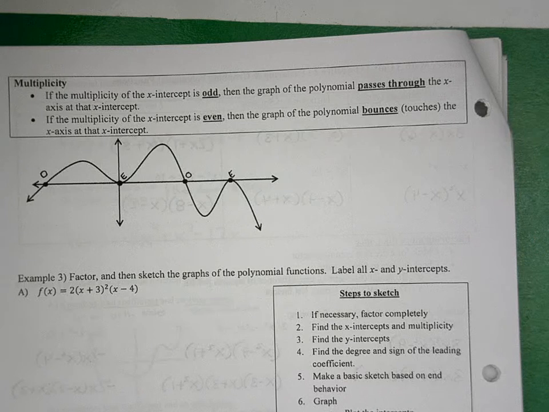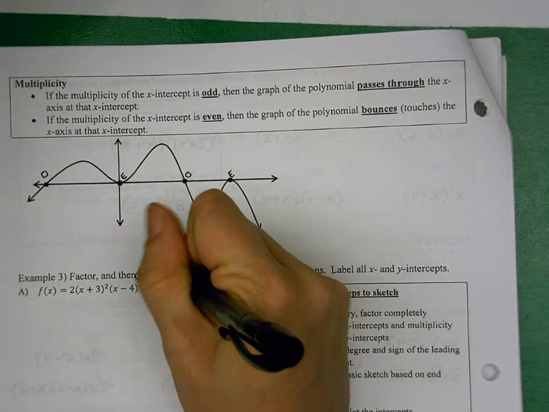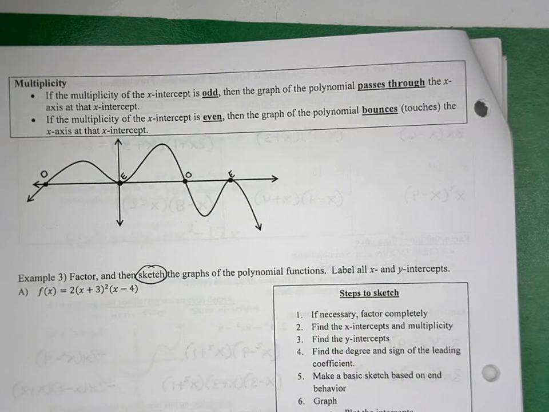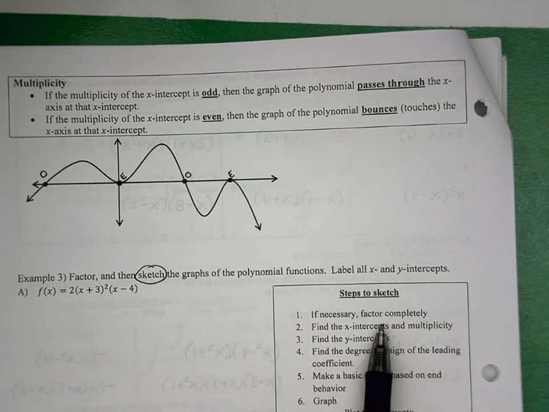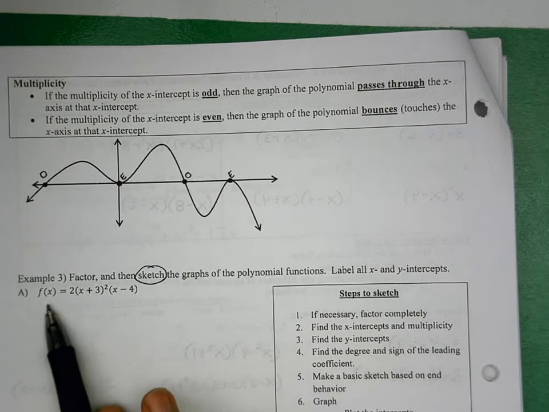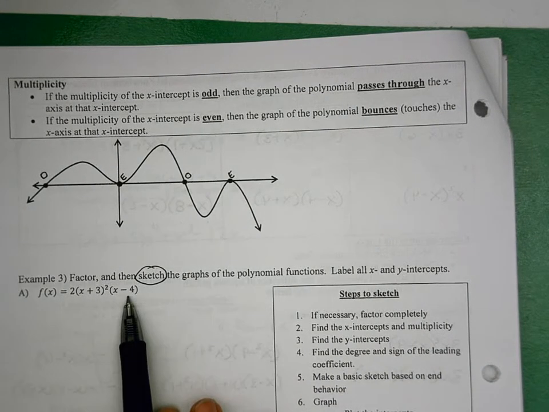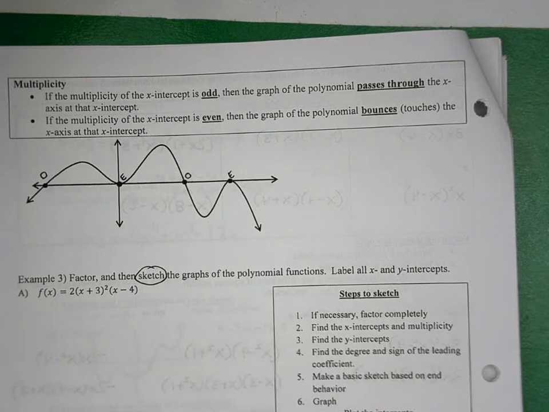It is a kind of an emphasis here. It is a sketch, not exactly the right graph. We are not looking at exactly where our maximum or our minimum are, but roughly speaking what our function should look like. Okay? So here are some steps. Step 1, if necessary, we are going to factor. Okay, well, looking at my first example here, it's already in factored form, so step 1 is done.